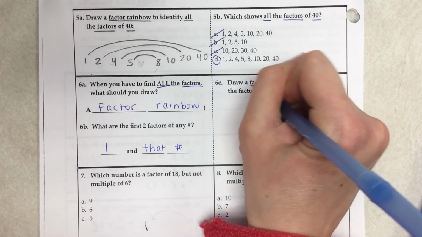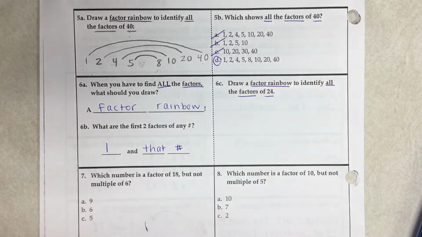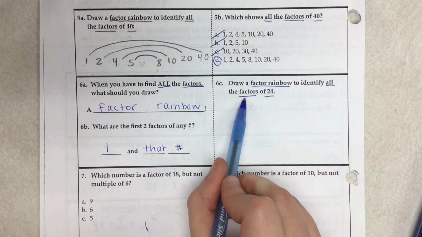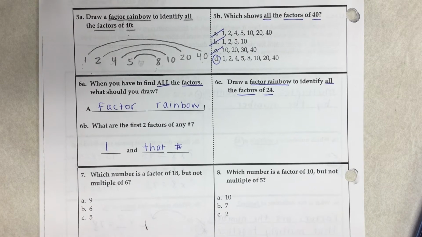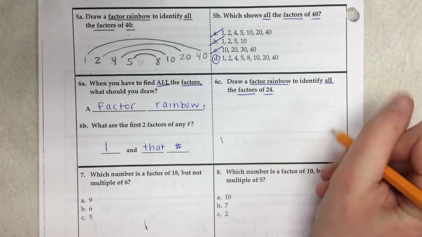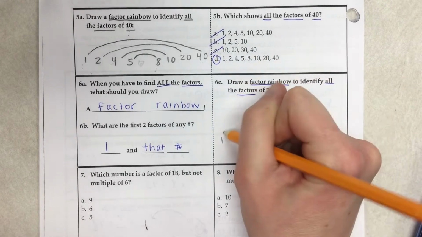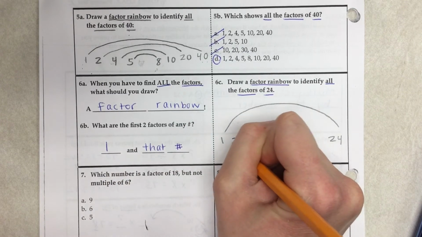6c, draw a factor rainbow to identify all the factors of 24. Again, I see all factors. I should know that I need a factor rainbow, but the problem does tell me. So I'm going to start out with the first two factors of every number, which are 1 and that number. In this case, that is 24. So I draw 1 and 24. I draw my arc.